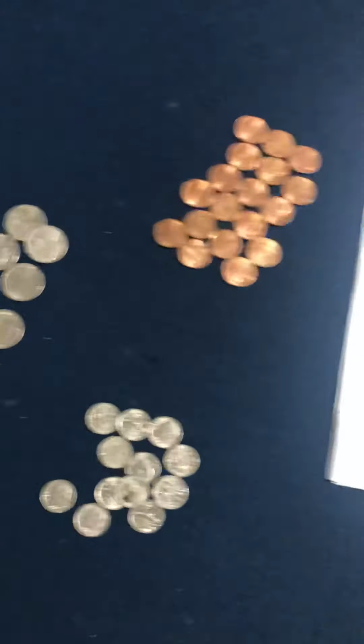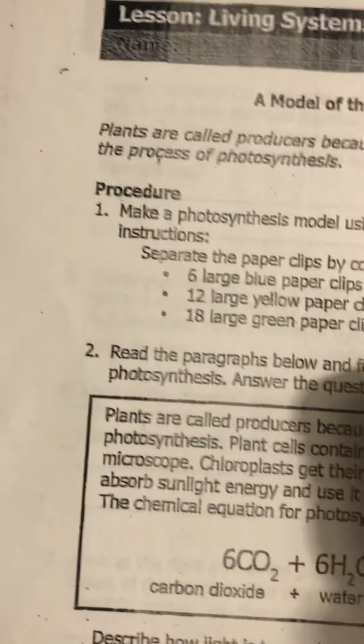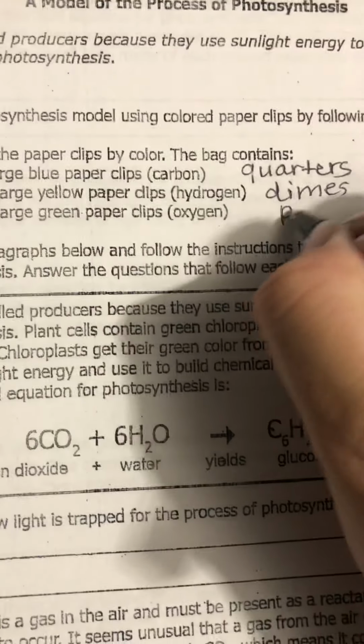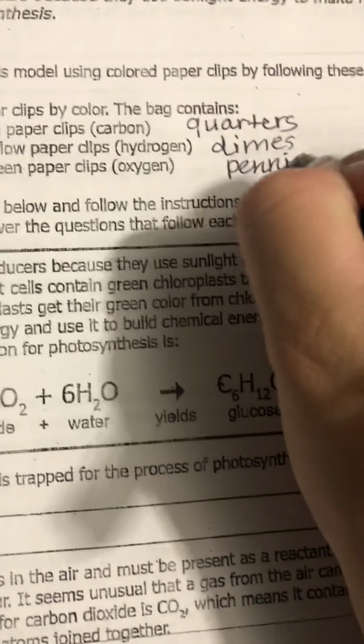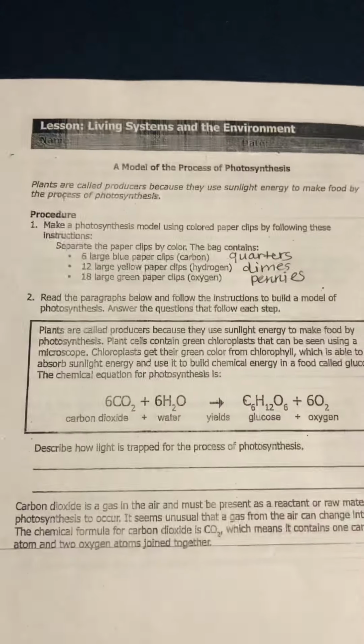So if you don't have paper clips or colored paper at home, I would go ahead and change my paper to write that I'm going to use quarters, dimes, and pennies. So just instead of paper clips, just use what you have available.